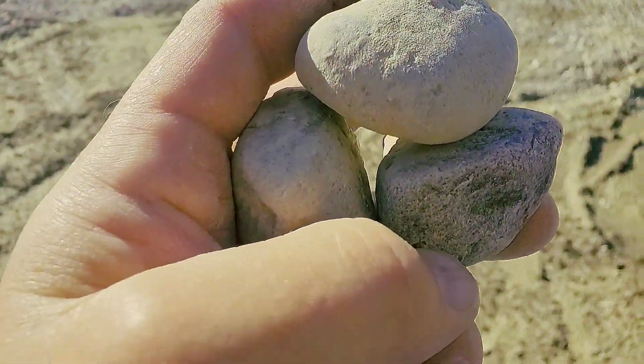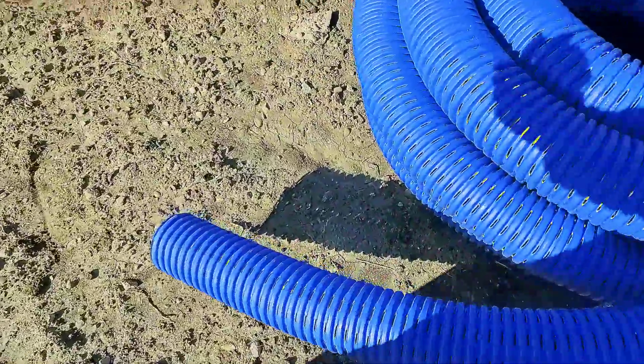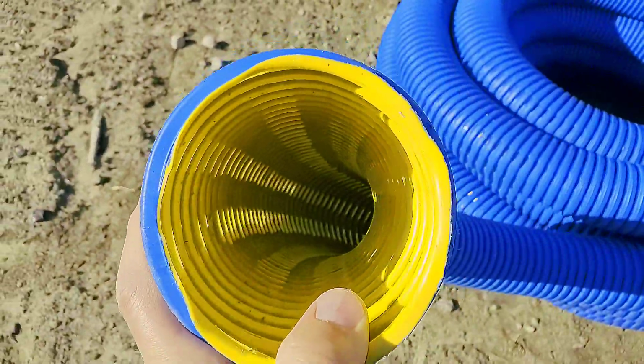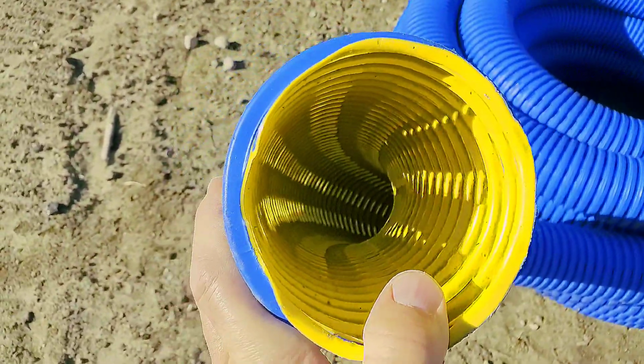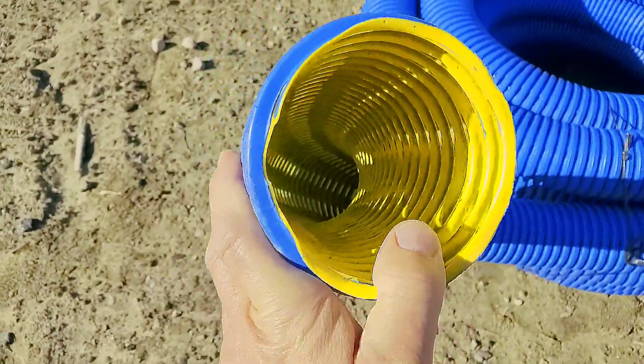Look at the void, 1.5-inch round rock. Now, look at that void. This void moves 240 gallons per minute with only 1% slope.